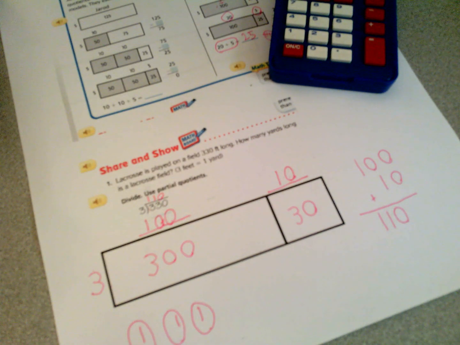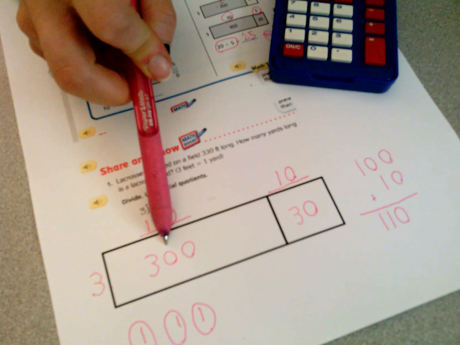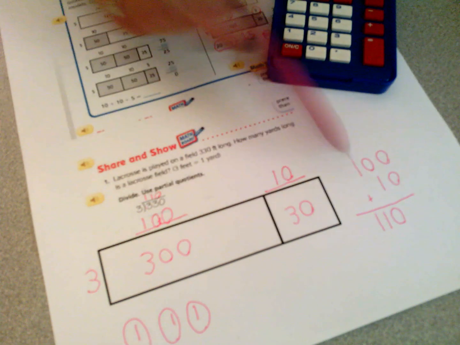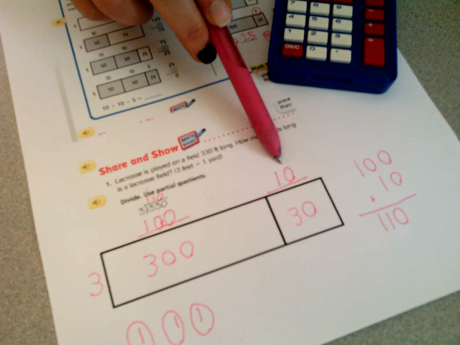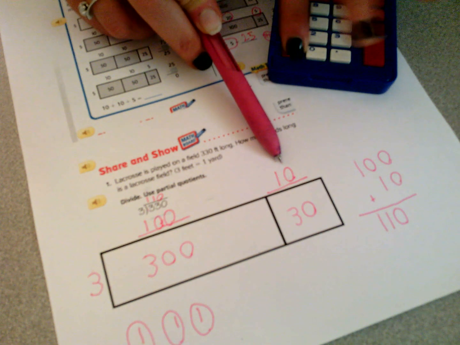So a couple different steps here, right? We have to expand the number being divided, do the basic fact and add your zeros, and then add up your parts at the end to get your total. All right, there we go.